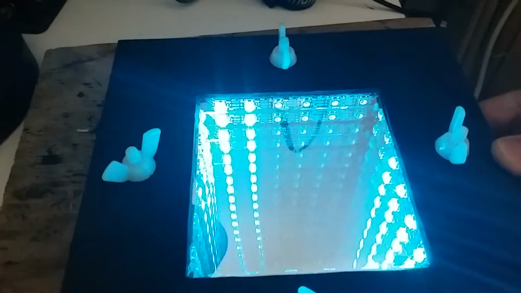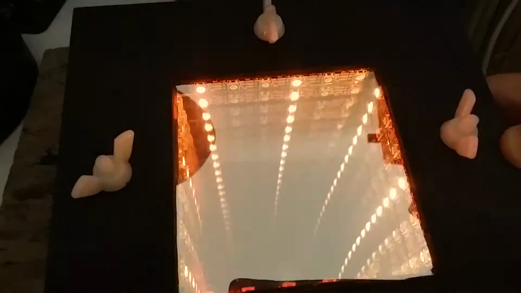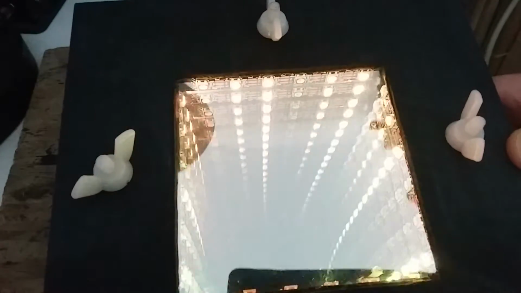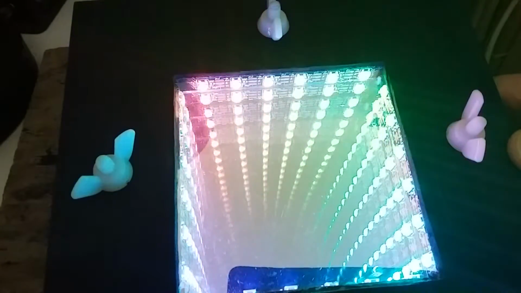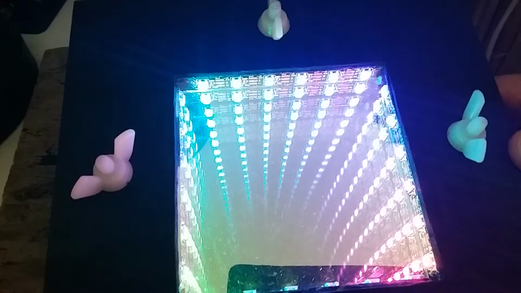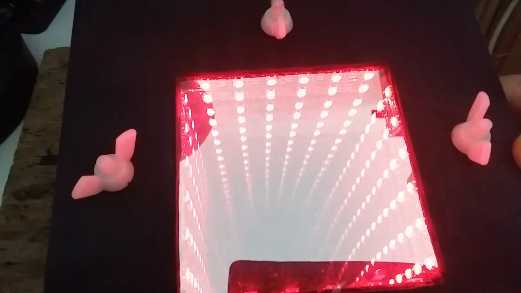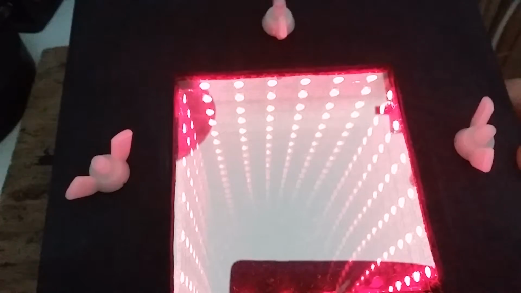There's a green button on the other side if you want to play with the different patterns that you can make. Could be kind of fun. But that's an example of what you can do with just a plain mirror.